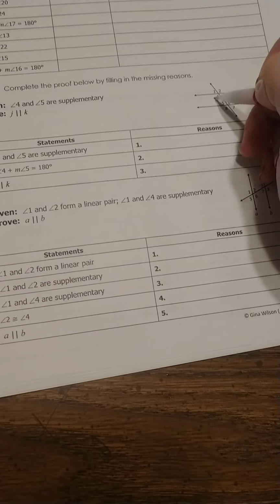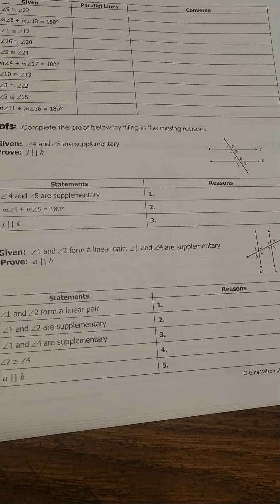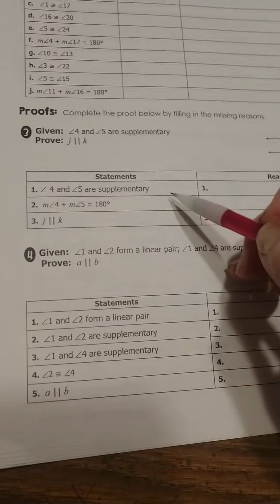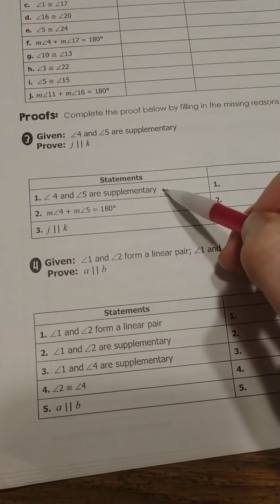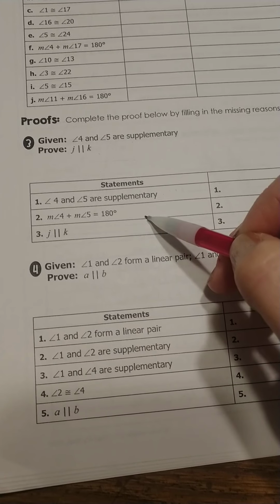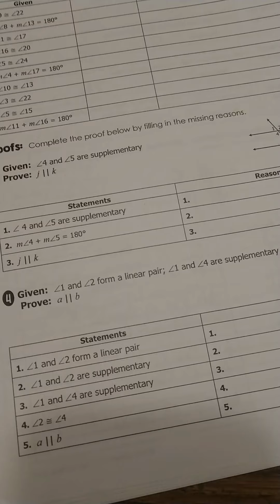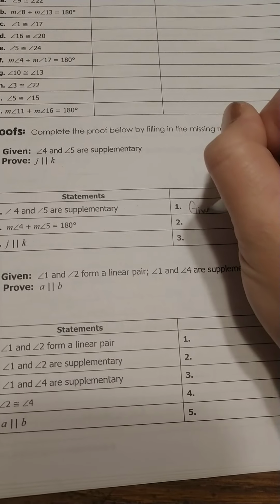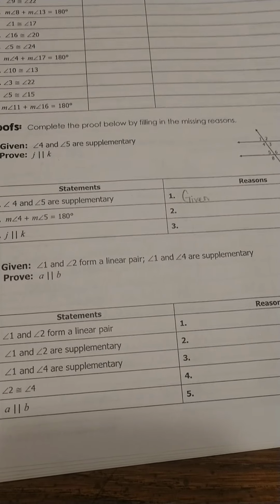Well, if you look, 4 and 5 are consecutive interiors. Consecutive interiors have to have a sum of 180 degrees. Currently, we know they're supplementary. Well, logic, use that logic you've got. Supplementary means they add up to 180. So all we have to do is write the reasons. It is a 3-step proof. You can't get any easier than this. Your reason number 1 is given, because reason number 1 is always given, no matter what.